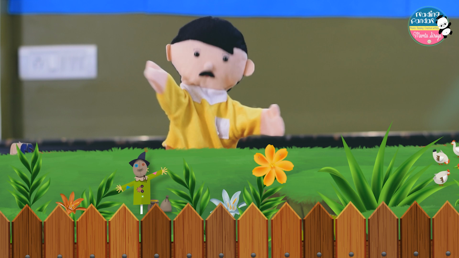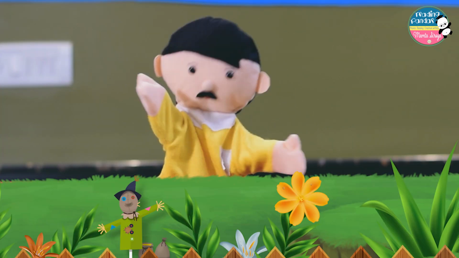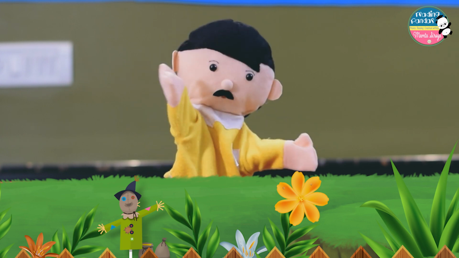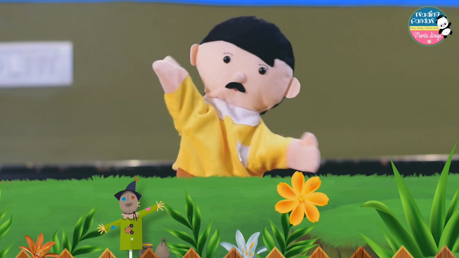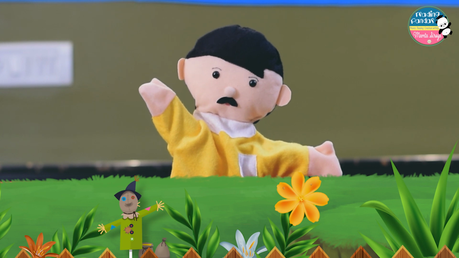Oh, thank you, fireman, for saving my farm, my frisky frogs, and my fancy fish. Thank you so much. Bye-bye. See you soon to my fabulous farm. Bye-bye. Goodbye!